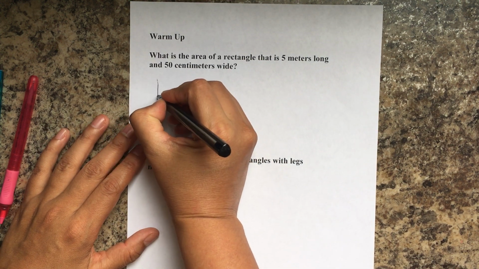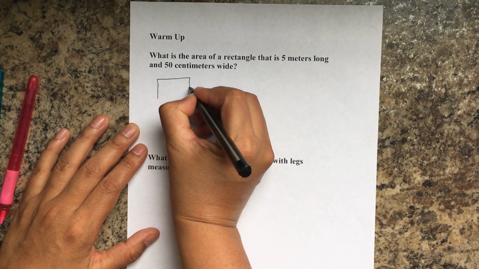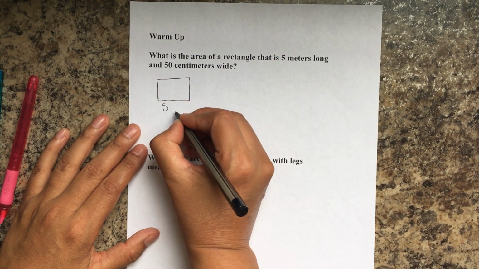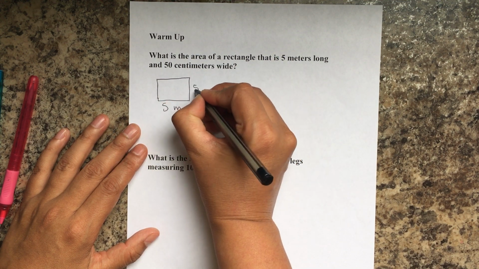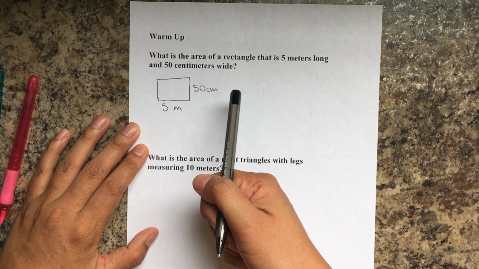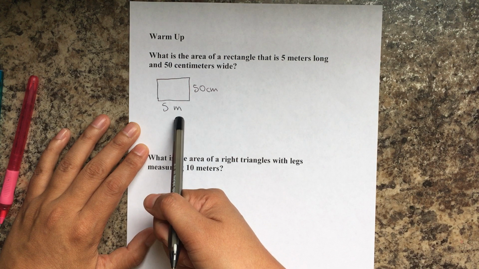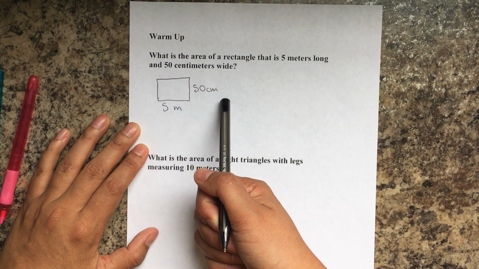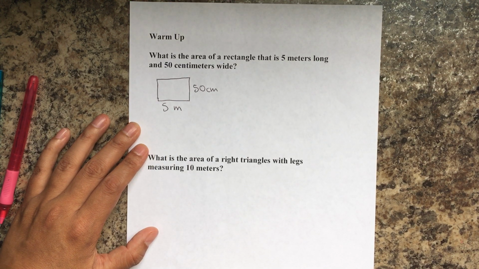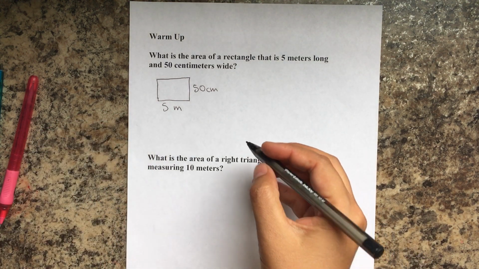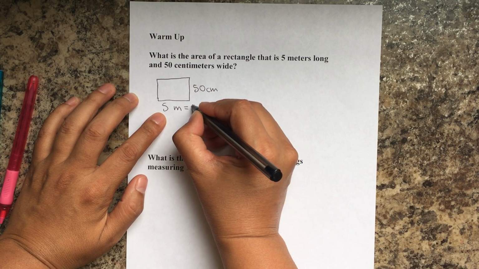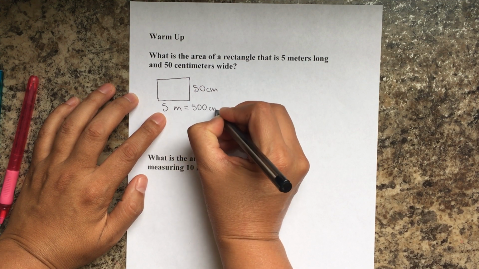Okay, so if we think of the rectangle, it looks like this. And it says 5 meters long and 50 centimeters wide. Now, before we can find the area, we need to change it either from meters to centimeters or from centimeters to meters. Okay, so we're gonna make this into centimeters. 5 meters is gonna be 500 centimeters.